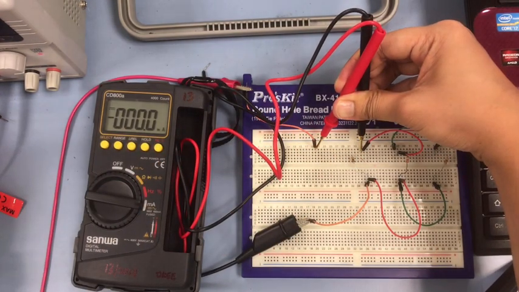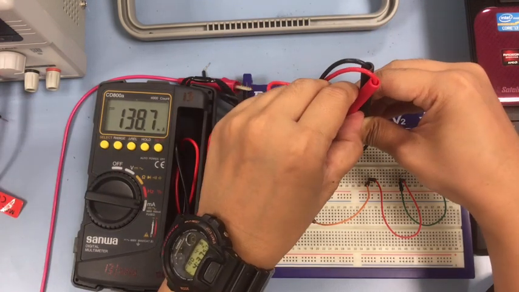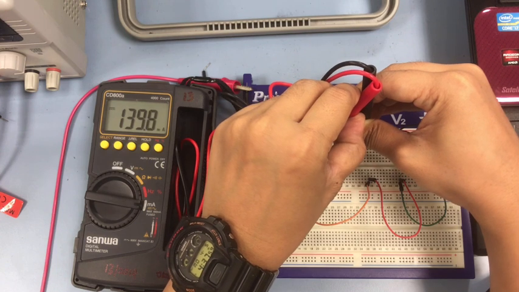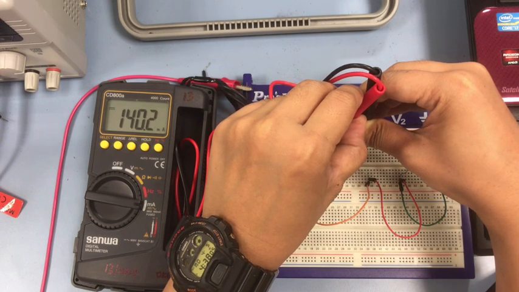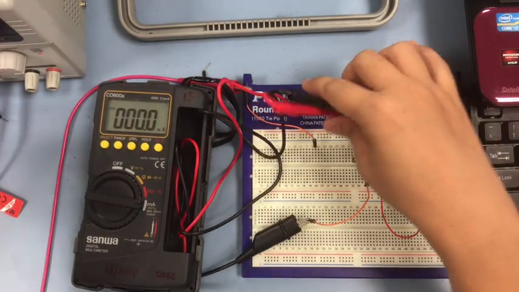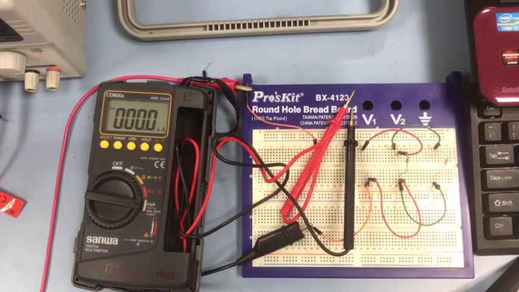Now we want to see the current. So the current is 340.4 milliampere.